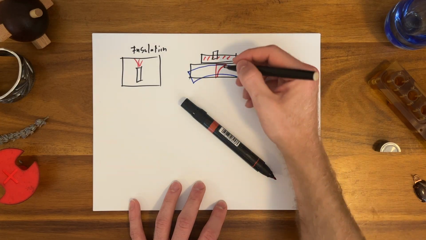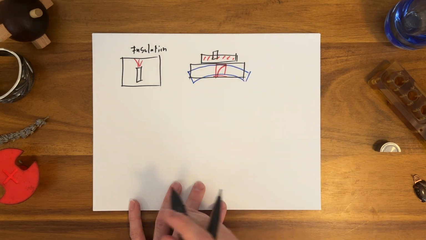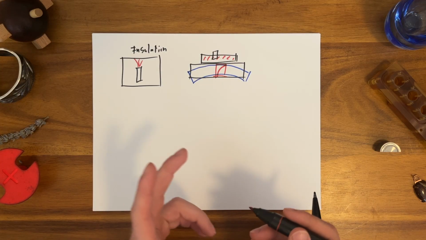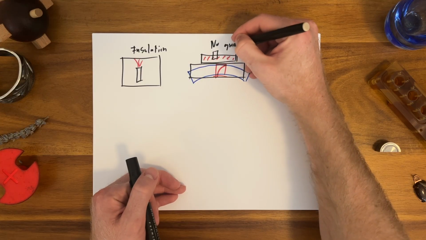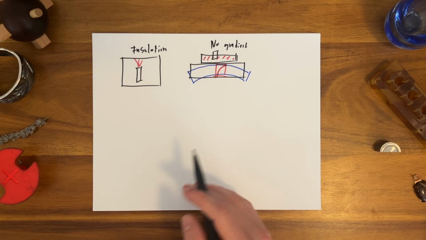How long do you need to wait for that temperature gradient to equalize to the point where you have dimensional stability? So this is: how much time does it take to make sure there is no gradient? So this is insulation, and this is like no gradient. You want to make sure it's all the same.